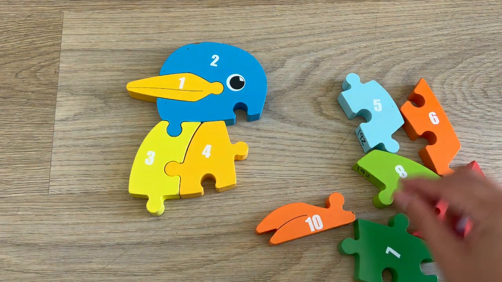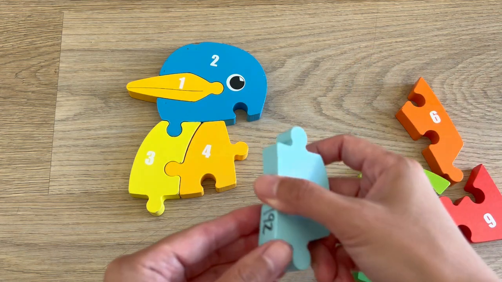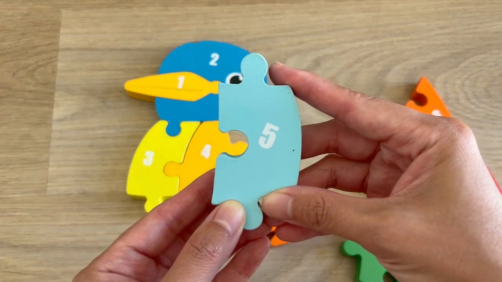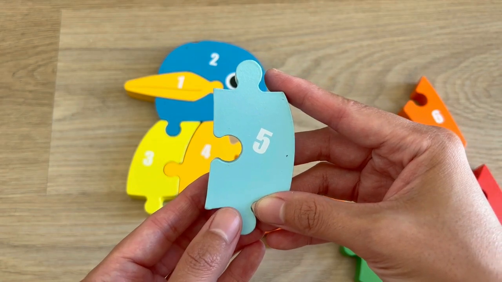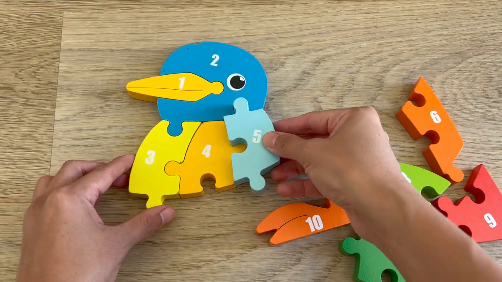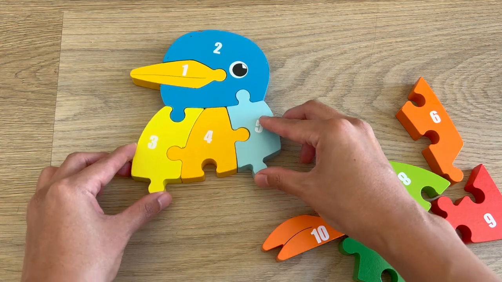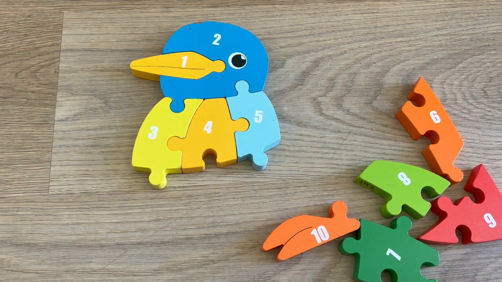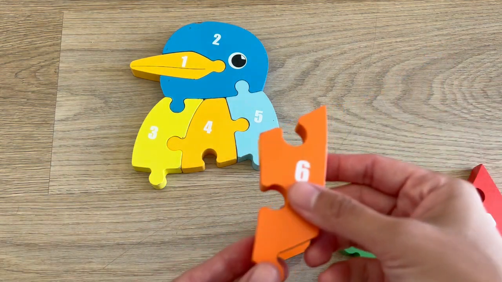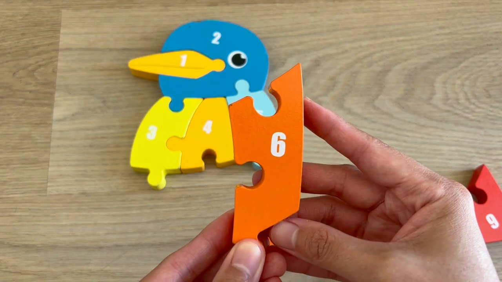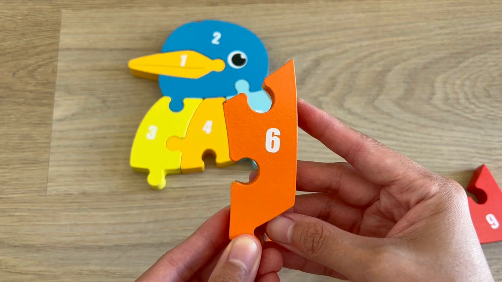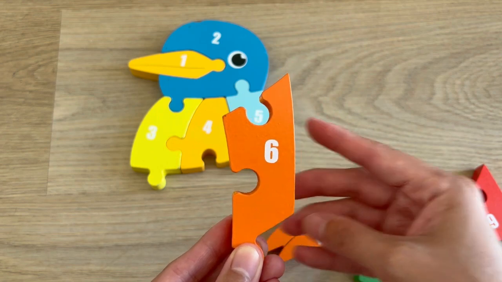Then we have the number 5. Lima. Number 5. Then we have the number 6. Anim. Numero 6.